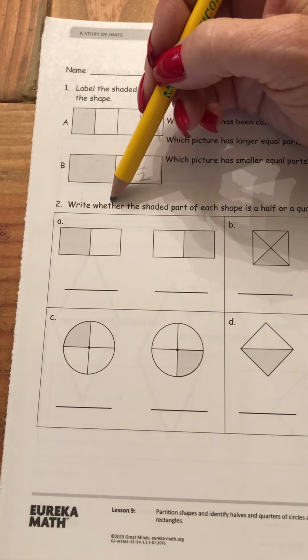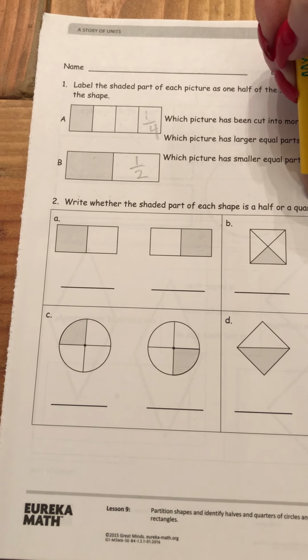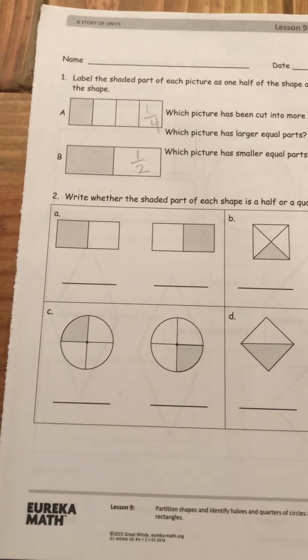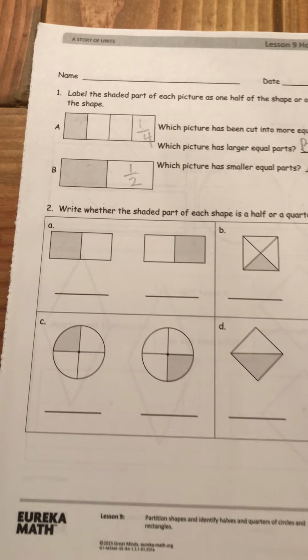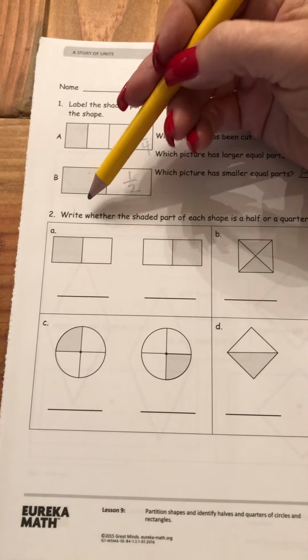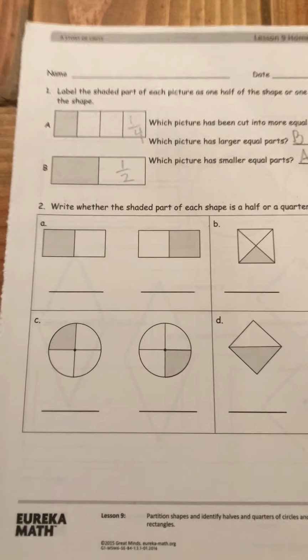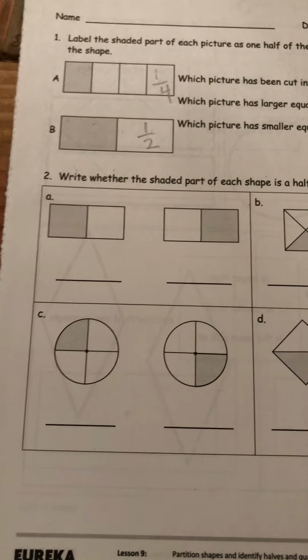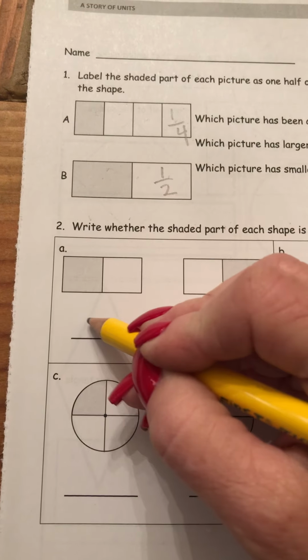Write whether the shaded part of each shape is a half or a quarter. So a half is going to be 2 and a quarter is 4. So we're going to write whether the shaded part of each shape is 1/2 or 1/4. So should we write, why don't we write the word half?